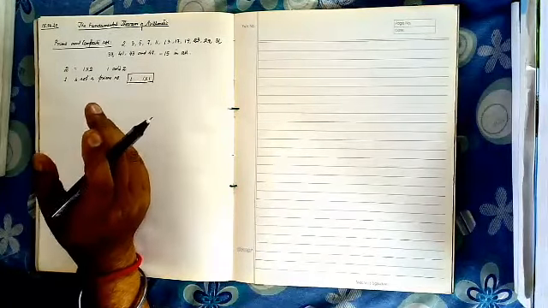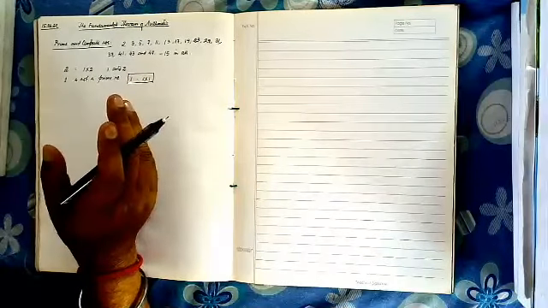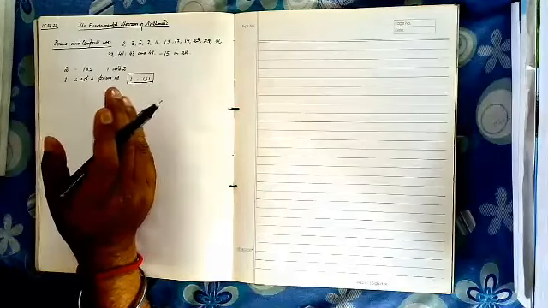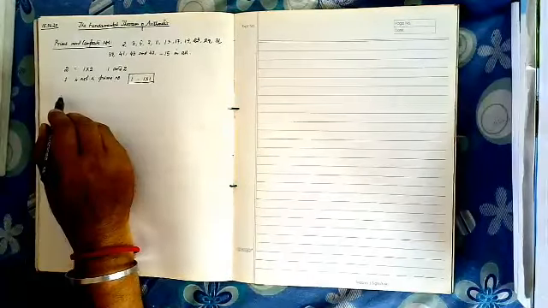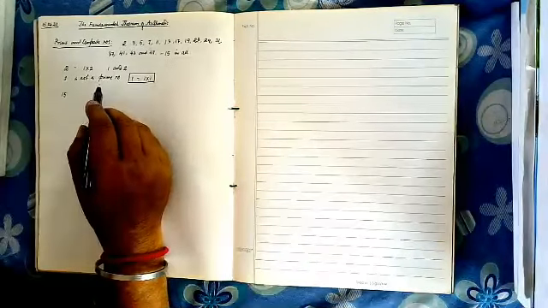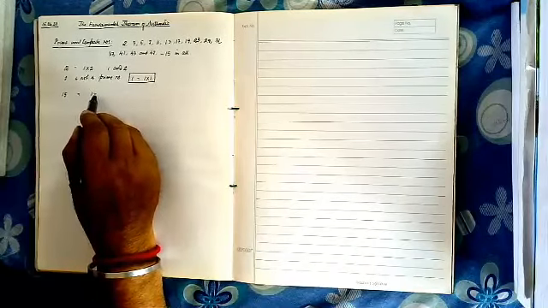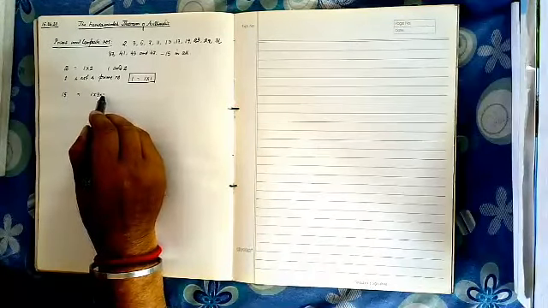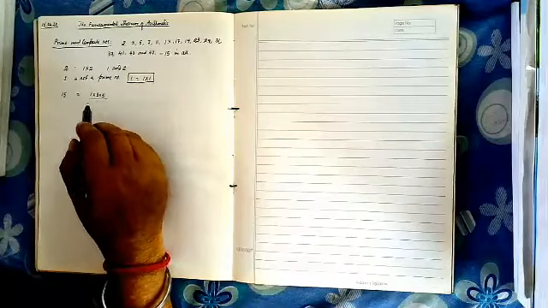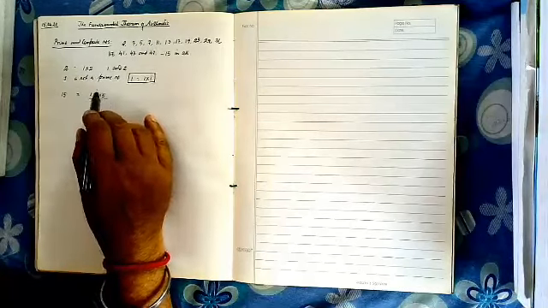The number 1 has only one factor, hence it is neither a prime nor a composite number. Suppose 15, you have to judge whether this is a composite or a prime number. Now 15 we can write as 1 into 3 into 5. So more than two factors. Therefore this is a composite number.